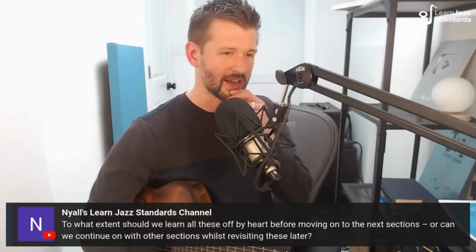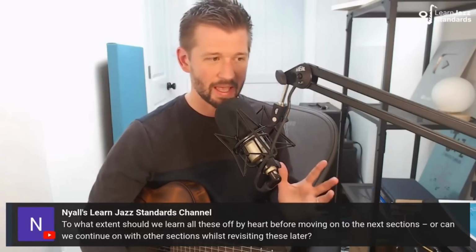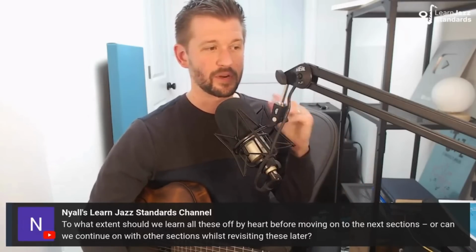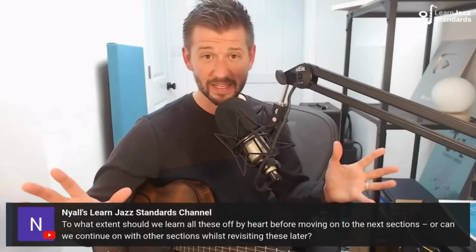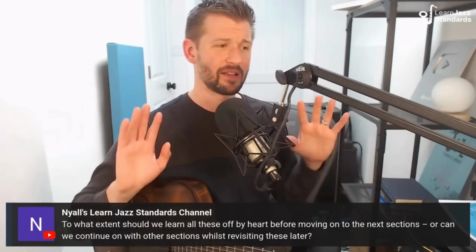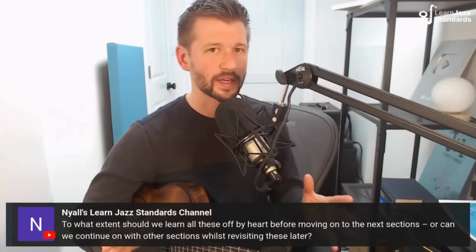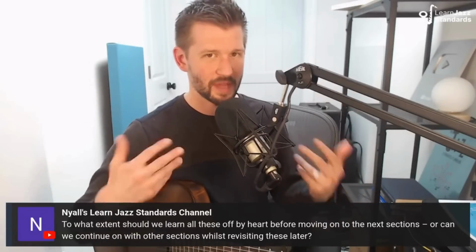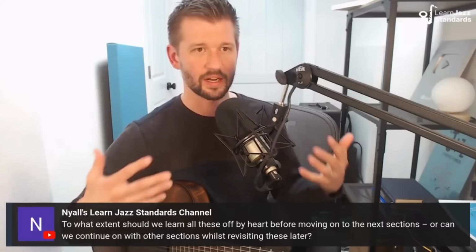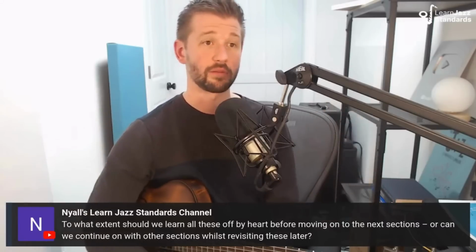If you're trying to learn this lick in all 12 keys and you just absolutely can't play it, and rules 1 and 2 don't apply yet, then you should probably keep working on it, so that you walk away from the situation having been able to play this thing and unlocking some new ground in your musicality.